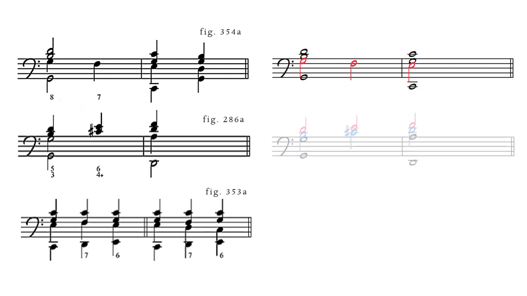In the second example, there are 2 second species lines in the soprano and alto voices. Keep in mind that I'm naming the voices after the SATB voice ranges, but that's just for convenience. Also, the plus sign next to the 4 in the figured bass for this passing chord is just a different way to indicate a raised note, in this case a sharp.